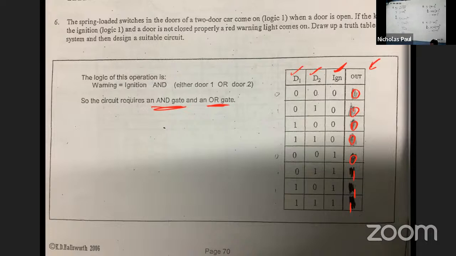So all you have to do is figure out what is going to the OR gate. You're joining the 2 doors, D1 and D2. Where is the ignition going? To what? The ignition is going to the red light, but the AND gate has to be there too.